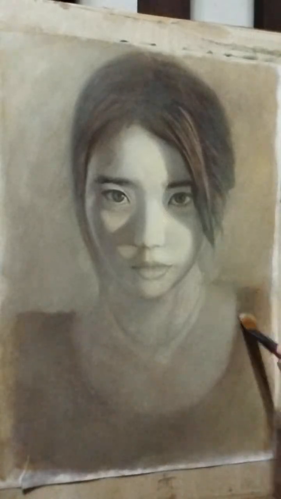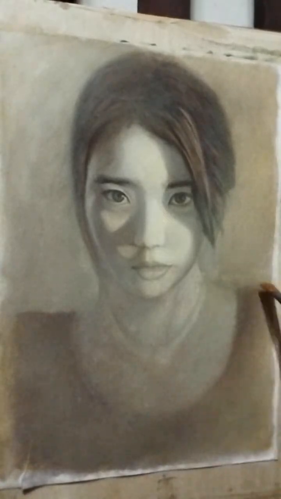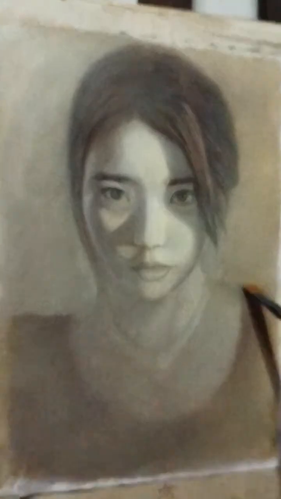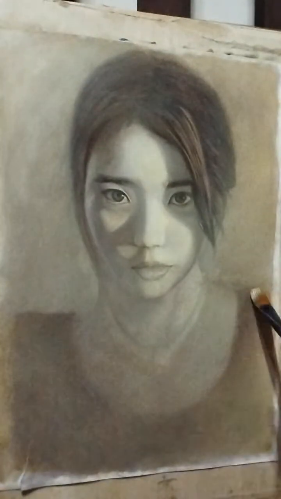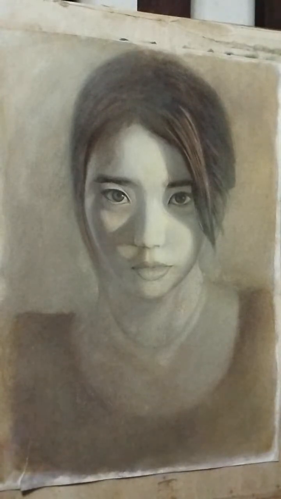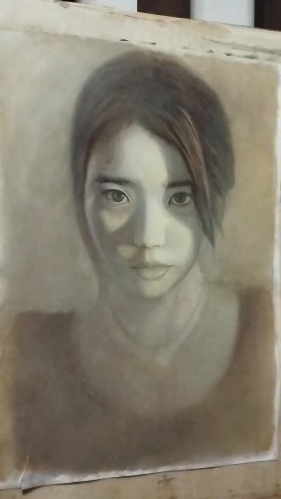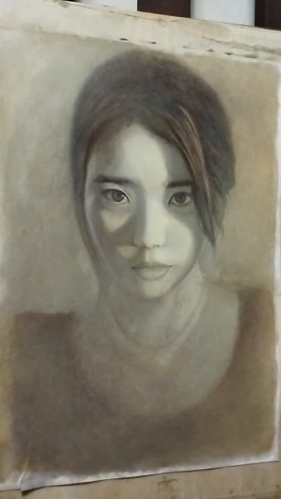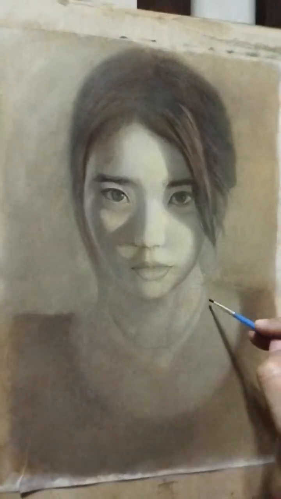Then it gives you the opportunity to play, to explore. You have the base color, everything is there to keep you on point, but it also gives you freedom.